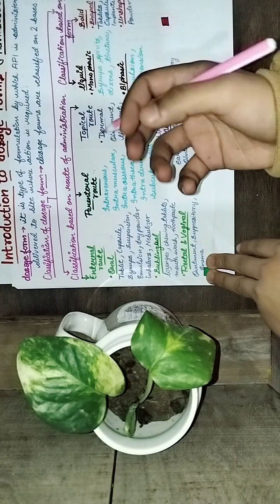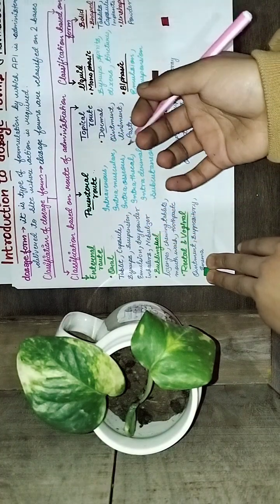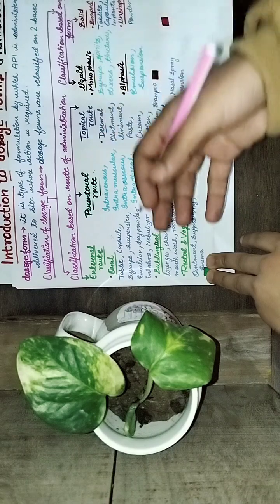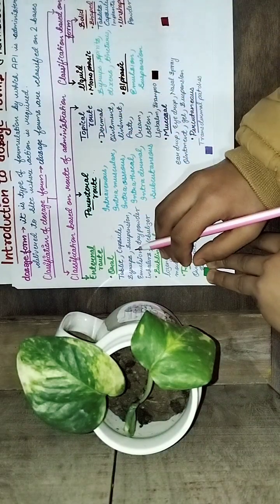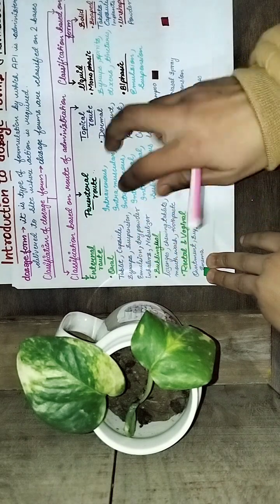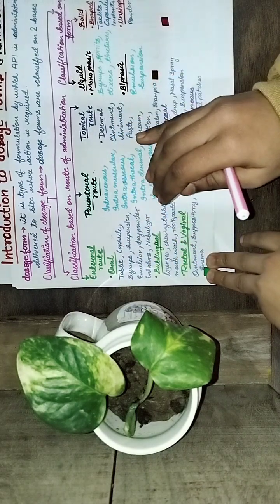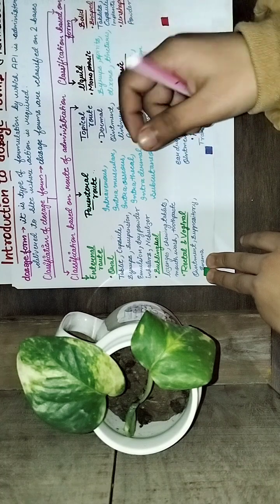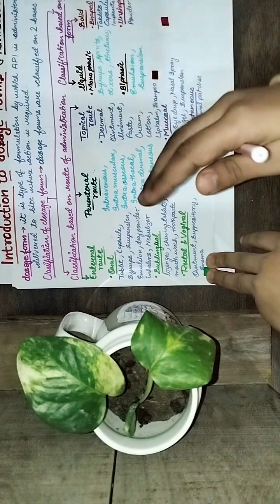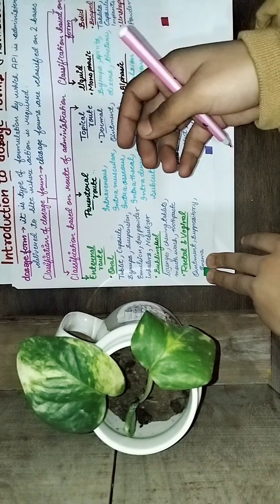In oil and water, oil is in less quantity and water is in more quantity, whereas in water and oil, water is in less quantity and oil is in more quantity. And as emulsions are a biphasic liquid dosage forms, means it is having two solutions which are immiscible in each other, we had to add emulsifiers that helps in dissolution of both of these phases.